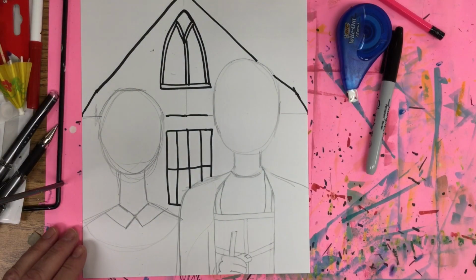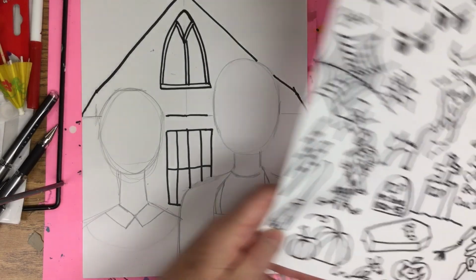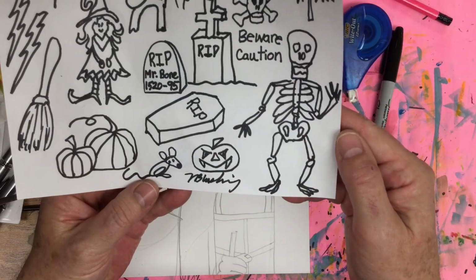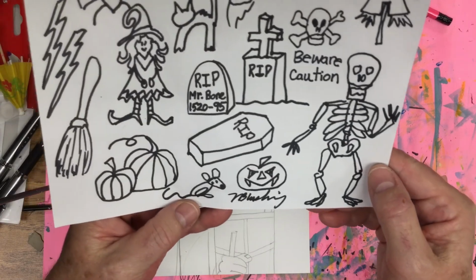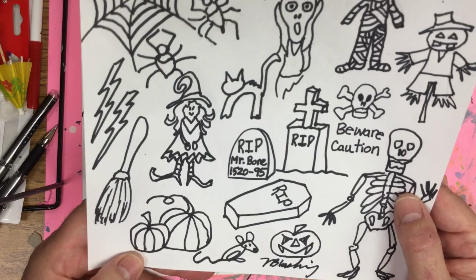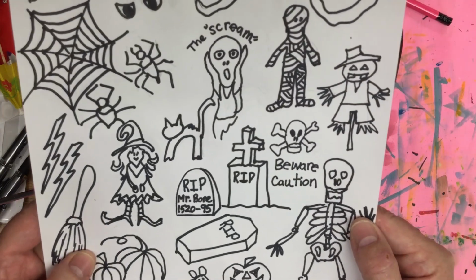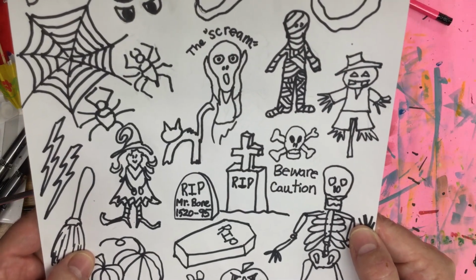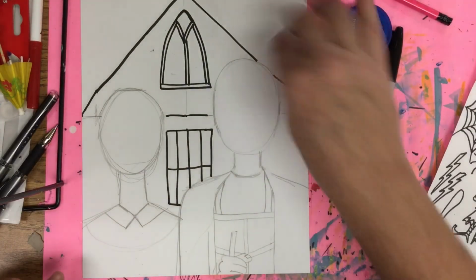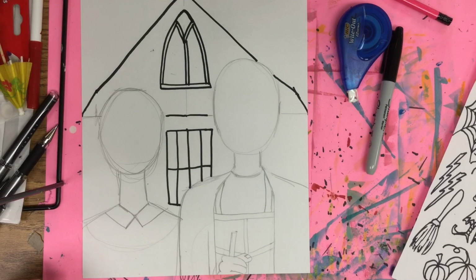So you want to use your imagination, and these are just suggestions of what you could do. But if you use your imagination, you're going to come up with something amazing. Maybe just pumpkin heads, scary pumpkin heads, and vines crawling all over the building. This may give you an idea.